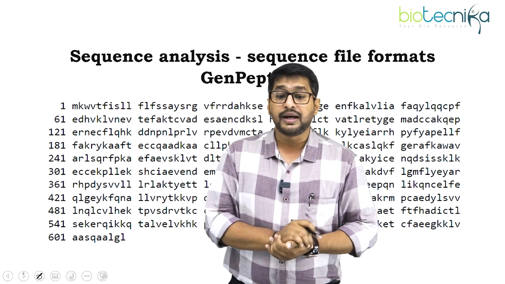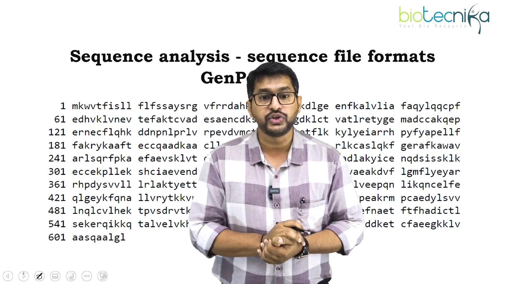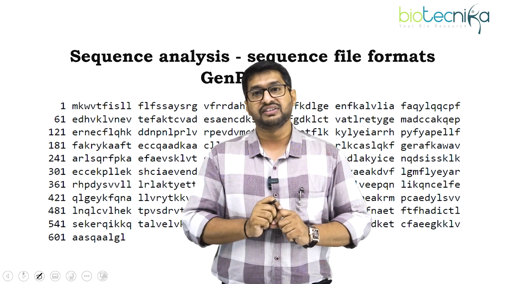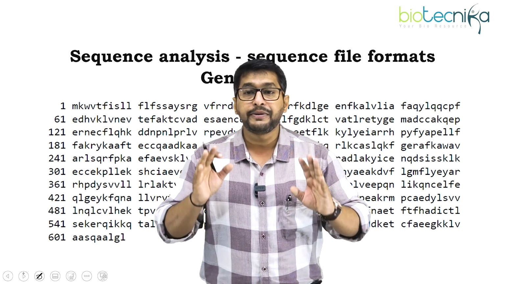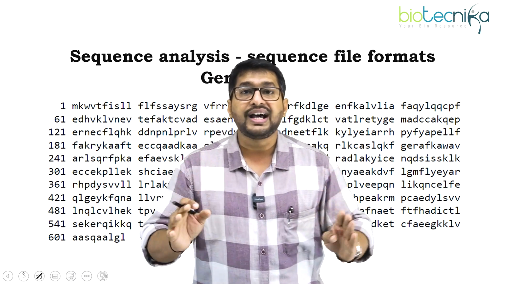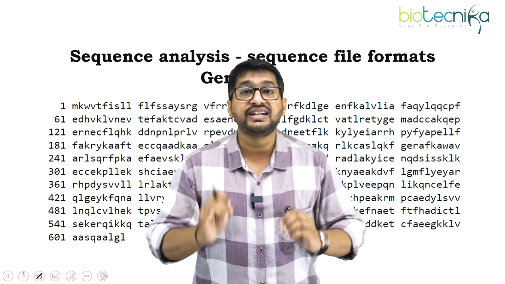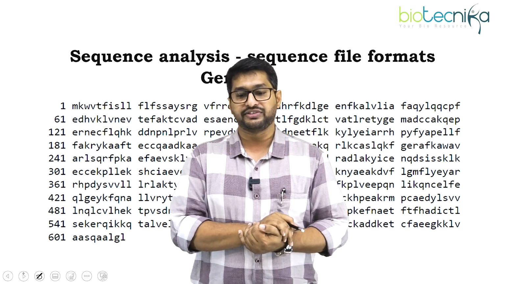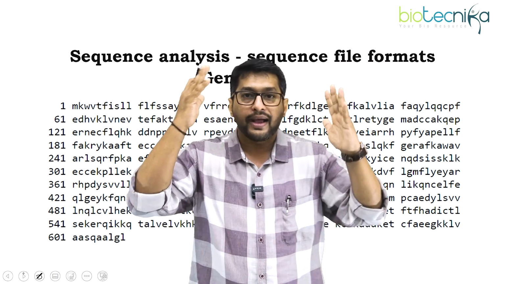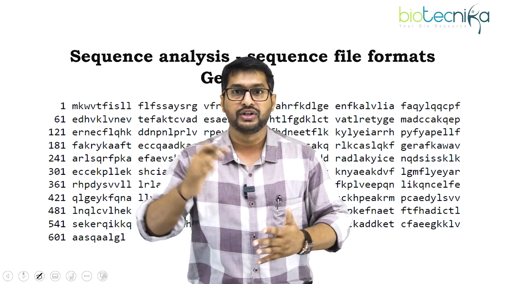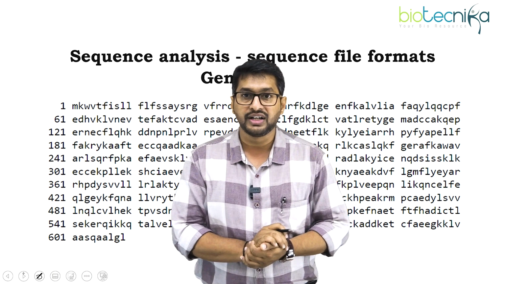Now, here comes the next unit, and the next unit talks about sequence analysis. When we're talking about sequence analysis, people would try to understand what the various formats are, whether the candidate is aware of various formats. Here come three major formats. I want you to get this component embossed into your mind so that you will never forget this.